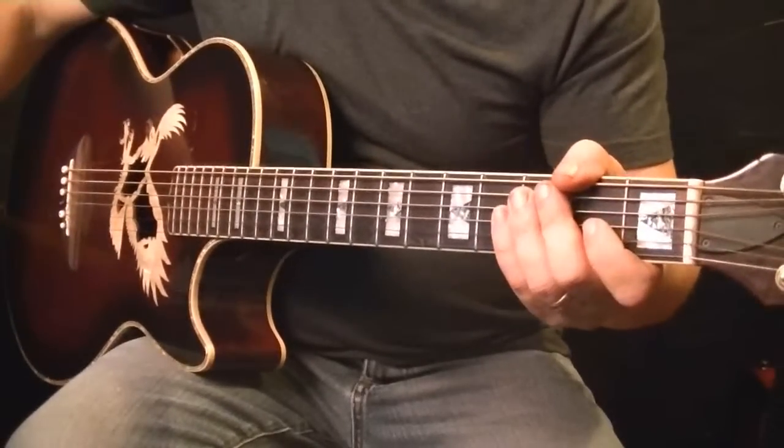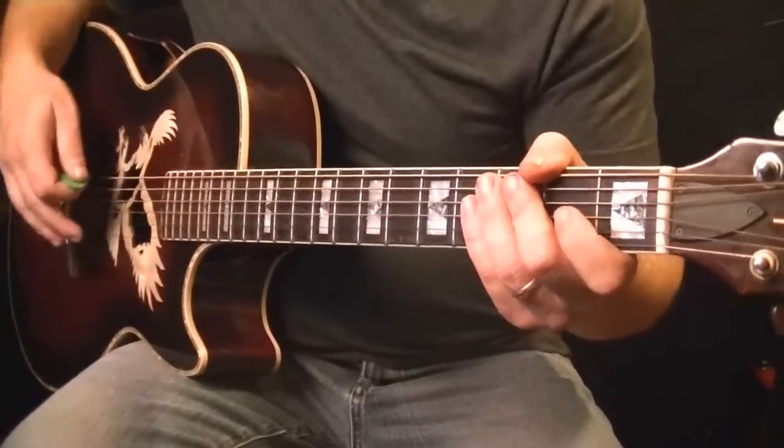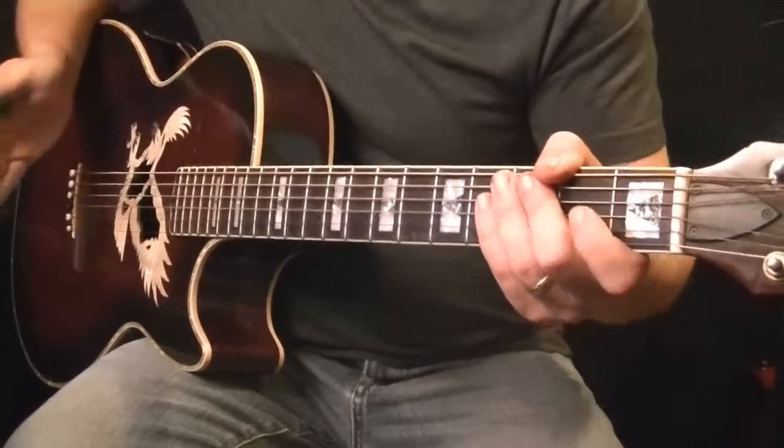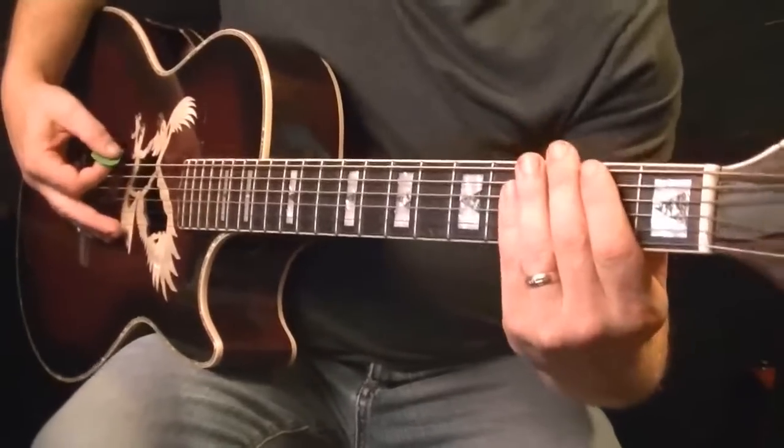Now figure 4 is an example of a little rhythm part you could use that shows how F sharp and A major go together very well. So let's go ahead and play a little bit here, figure 4.